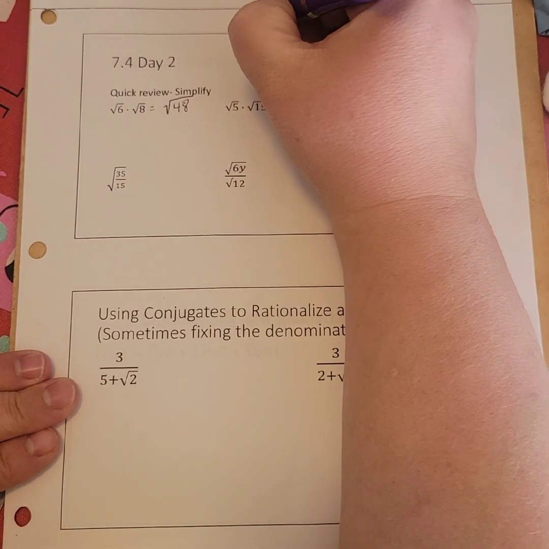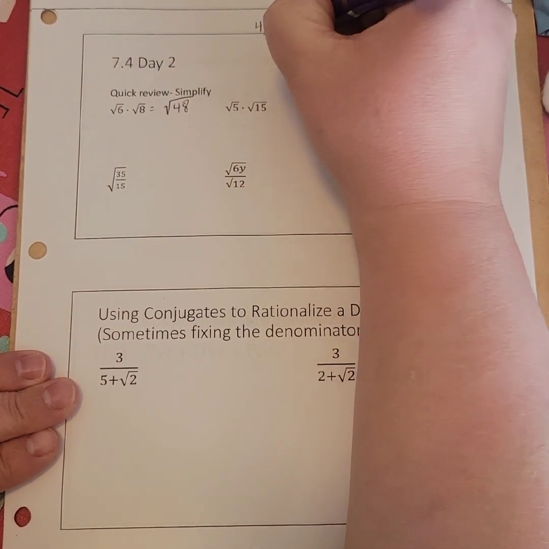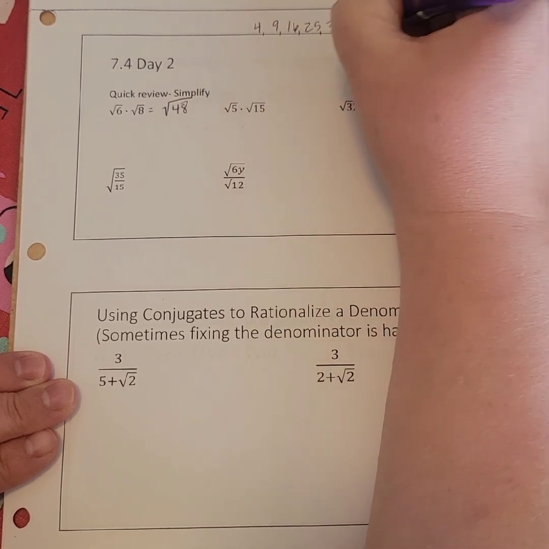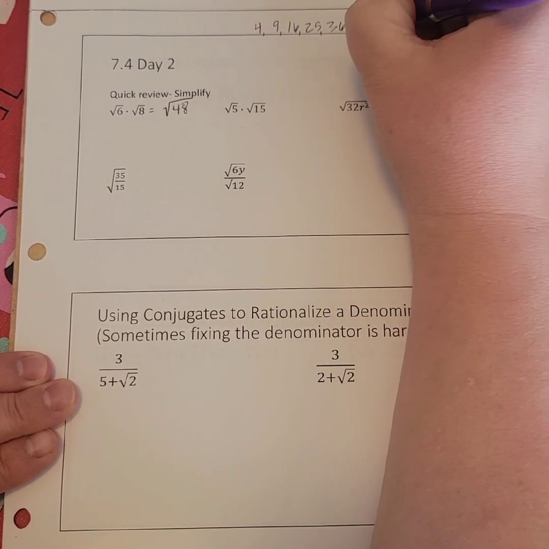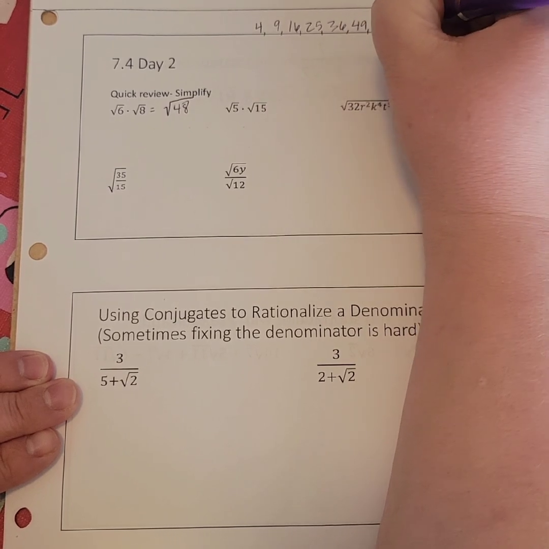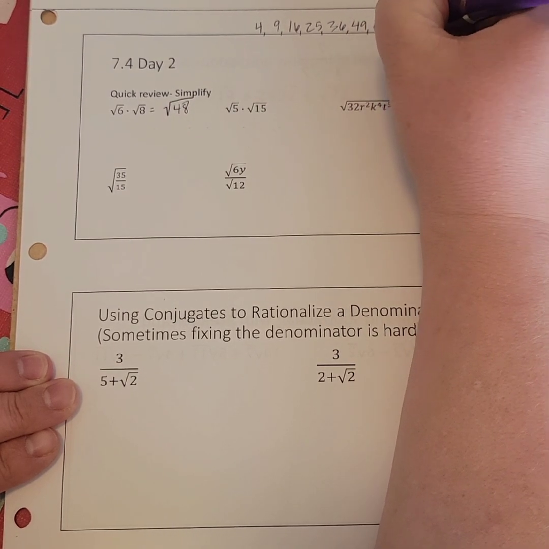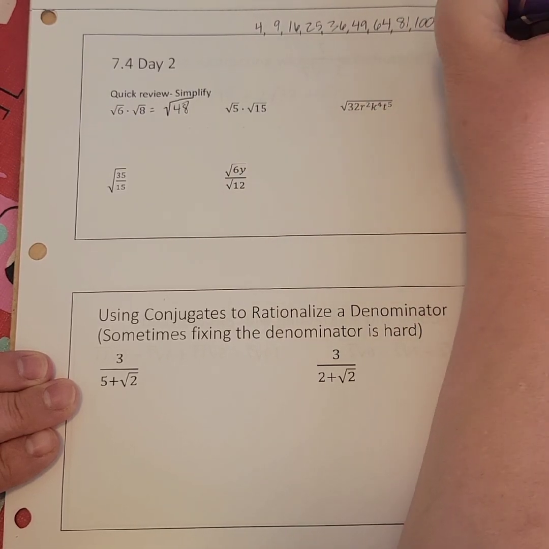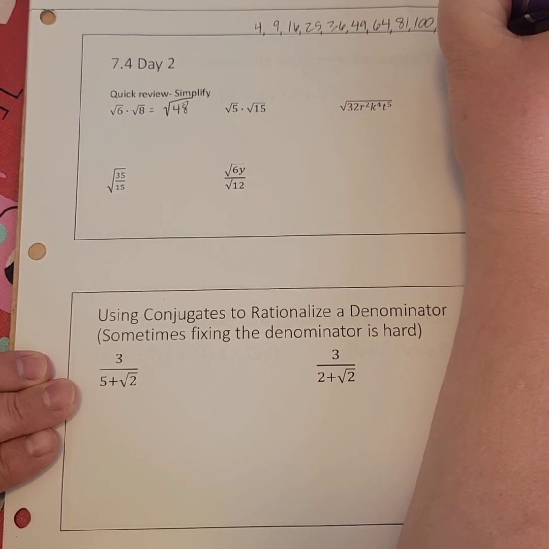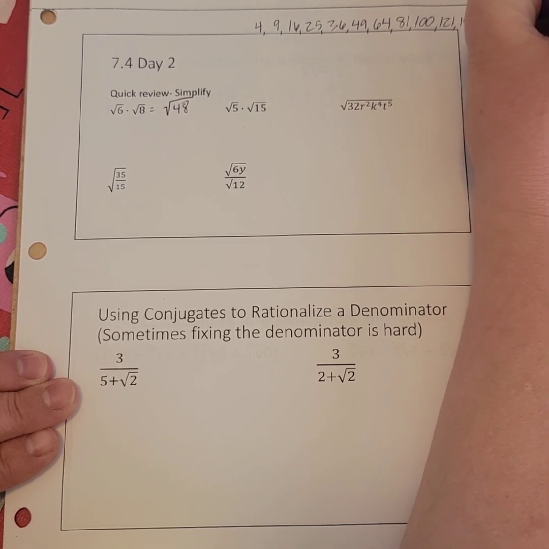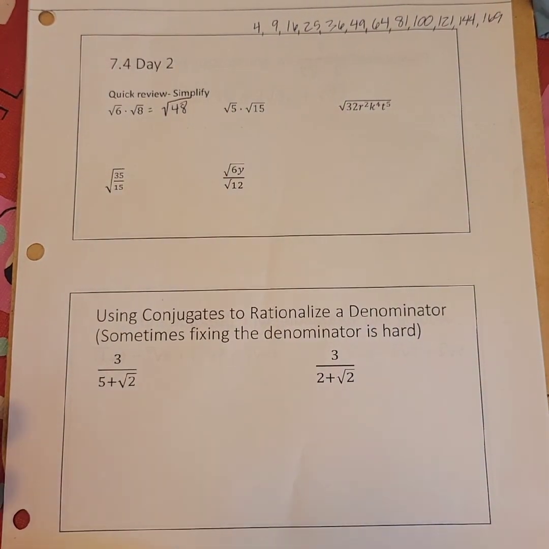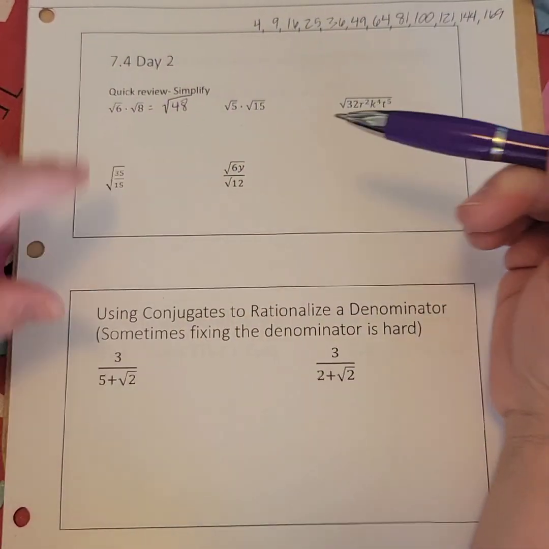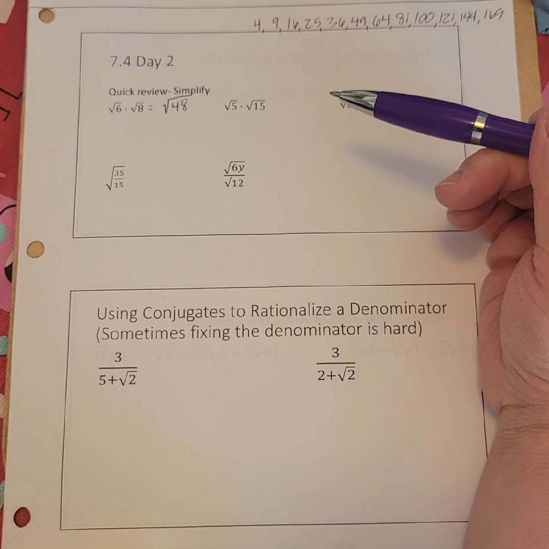So we've got 4, 9, 16, 25, 36, 49, 64, 81, 100, 121, 144, 169. Hopefully that will be enough. Okay, so we're going to find one of these numbers and another number that multiply to get 48.